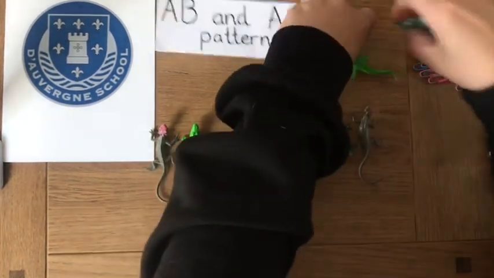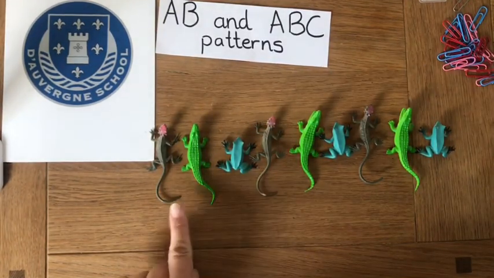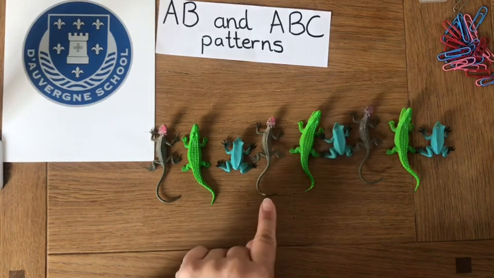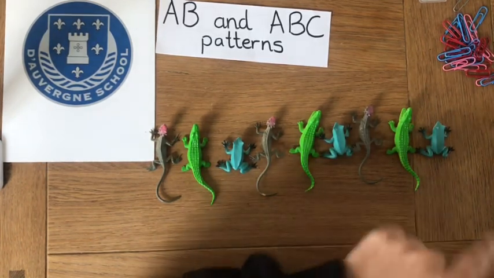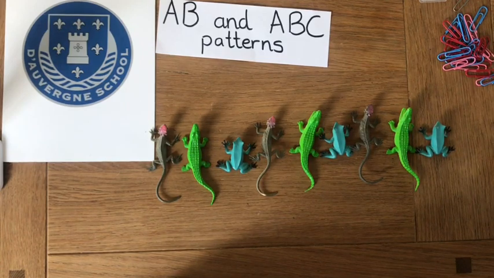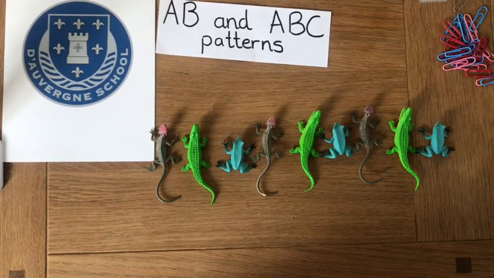Lizard, crocodile, frog. Yes! Lizard, crocodile, frog. Wow, what a super ABC pattern. Although I wouldn't like to be sitting right there with all those crocodiles looking at me with those open mouths. See what you can find in your house to make some AB and ABC repeating patterns.